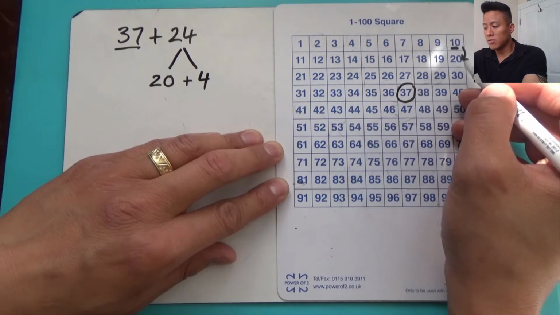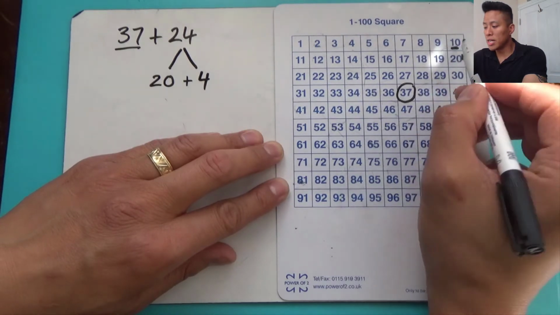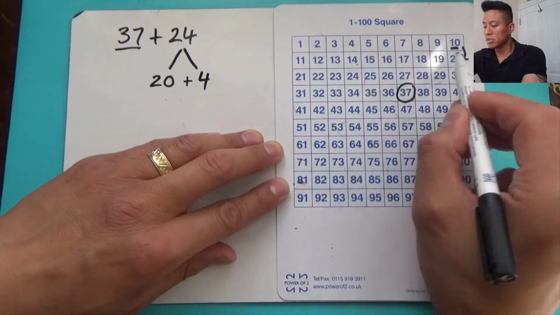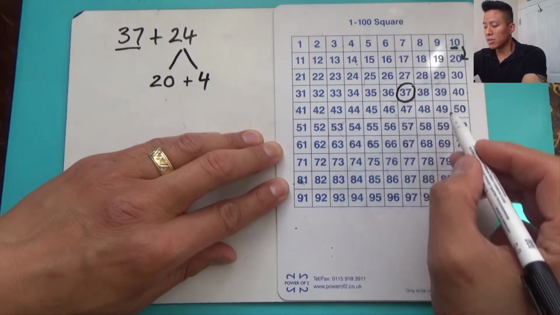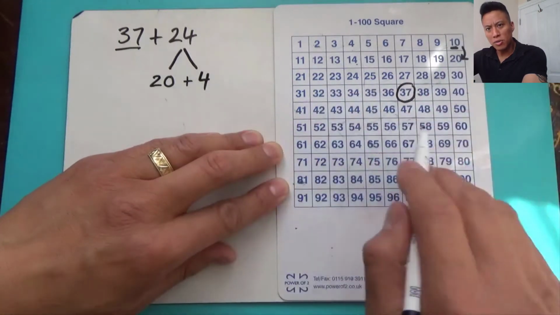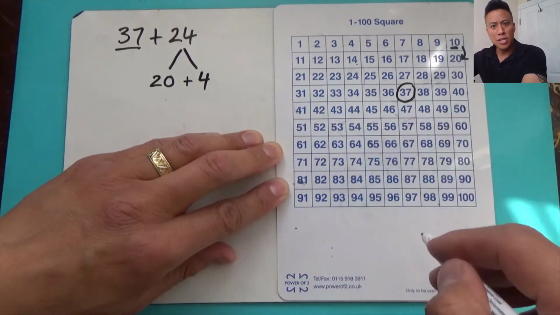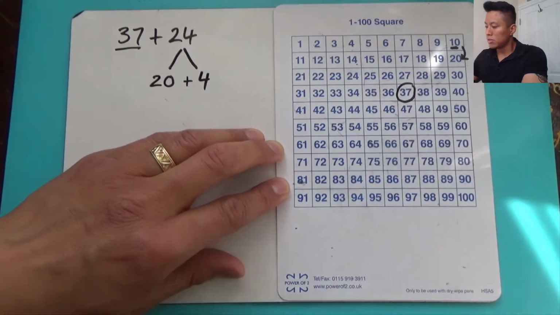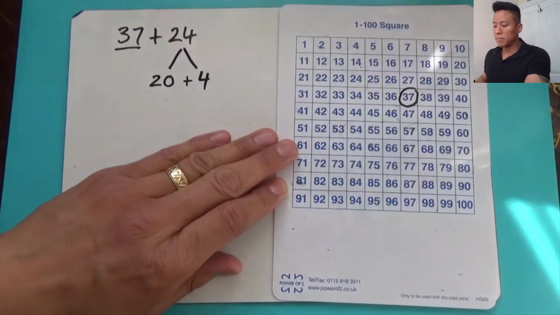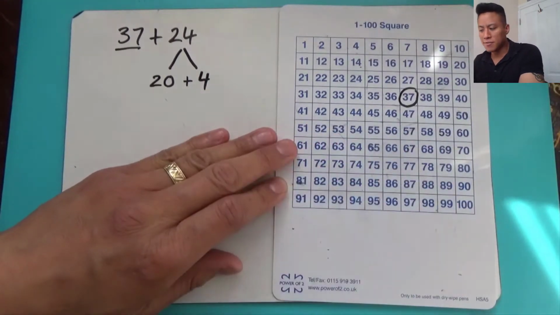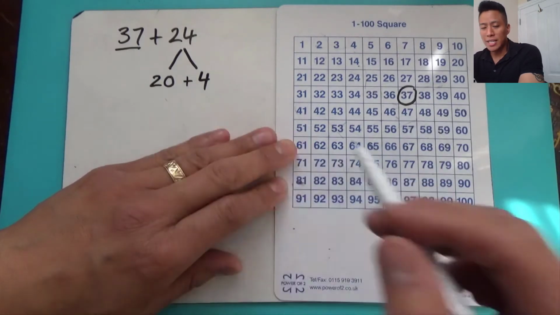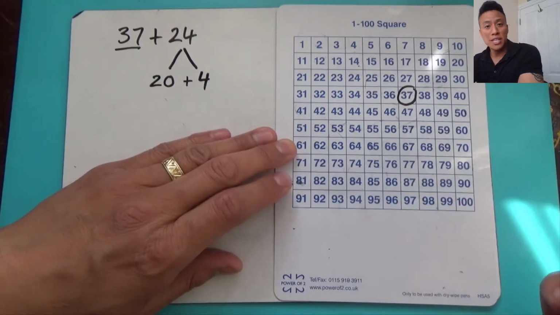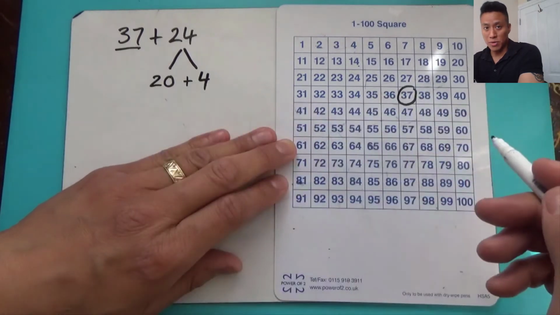If you're counting in ones, go across and then you start the next line. Keep going across, start on the next line. If you're counting in tens, you just go down the column. Ones, go along the rows; tens, go up and down the columns. With that in mind, let us add 24. You can add the 4 first, or you can add the 20 first. It's up to you. I'll add the 20 for now, and then we'll see if it's the same if we do it the other way around.